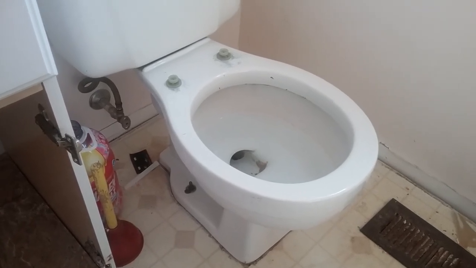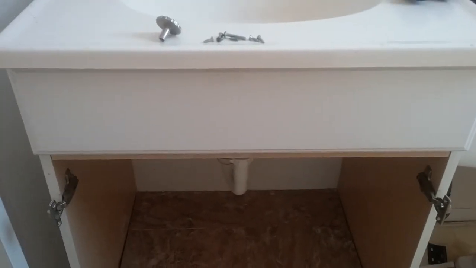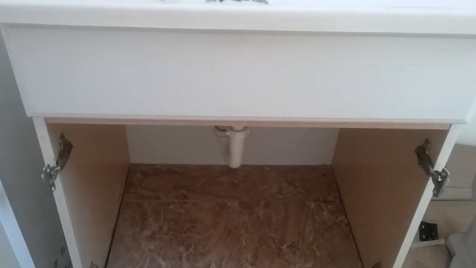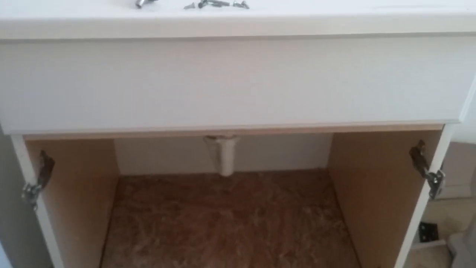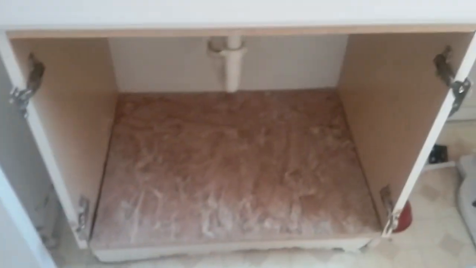Oh, you caught me in the bathroom today. Not really, I'm demoing this bathroom. Fixing to pull this vanity out and put a new one in after we get through the floors and walls and what have you. But I've already pulled the cabinet doors off.